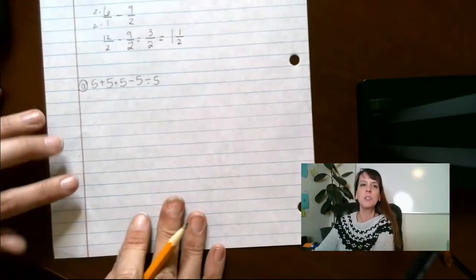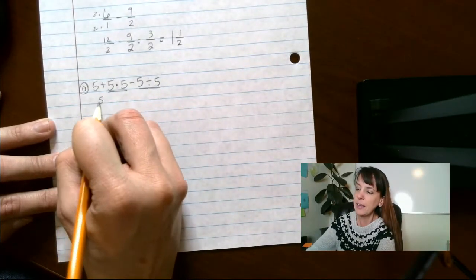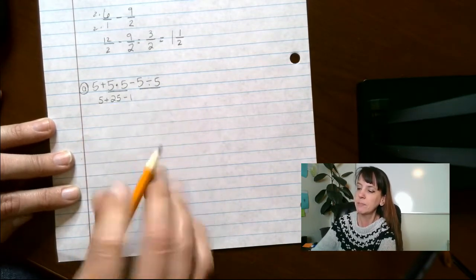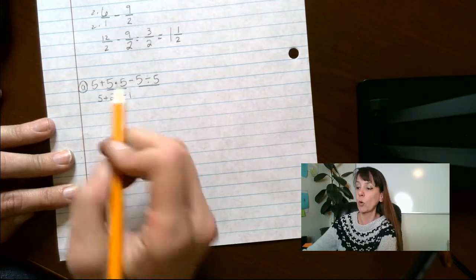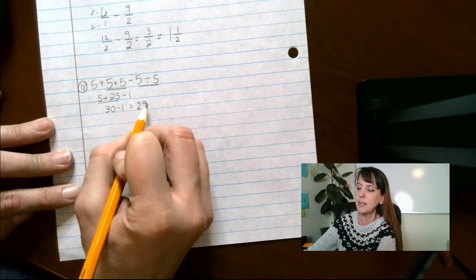All right, so again, we do multiplication and division first. We're going to do this and this. So we end up with 5 plus 25 minus 5 divided by 5 just gives me 1. Now we do our addition and subtraction in order. So we've got this guy here. We have 30 minus 1, which equals 29.